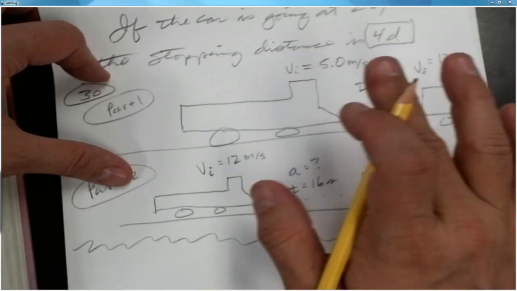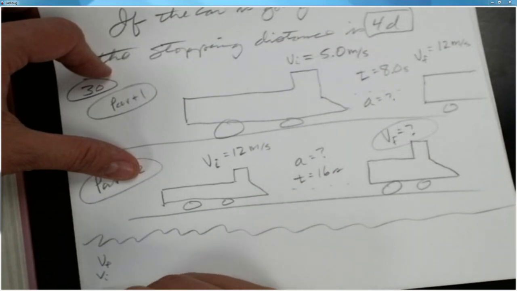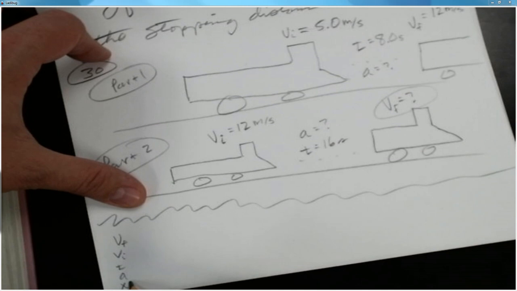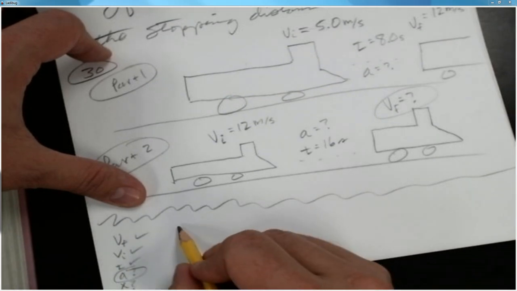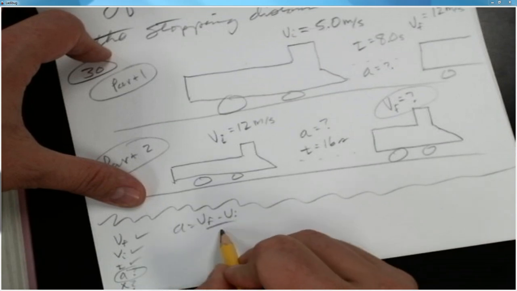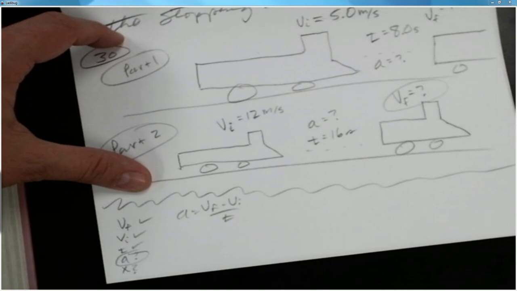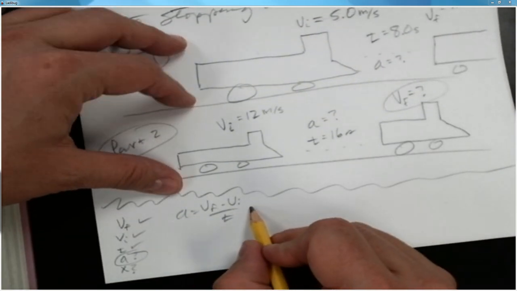I've got VF, VI, T, A, and X. I don't know X, but I also don't want to know X. I want to know A, and I have T and VI. So A is equal to VF minus VI over T. That's good enough. This first equation works. I'm not writing the other three down because I see that works, and that's going to do it for me.